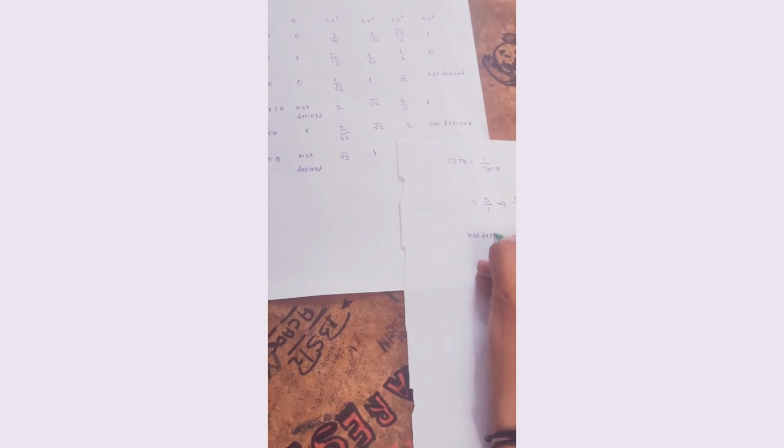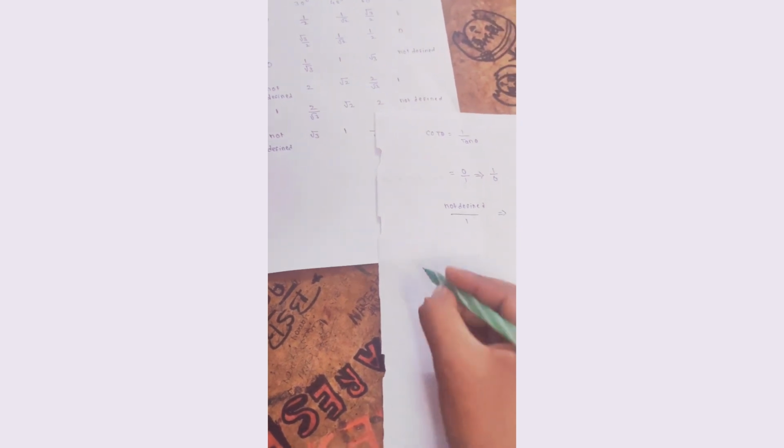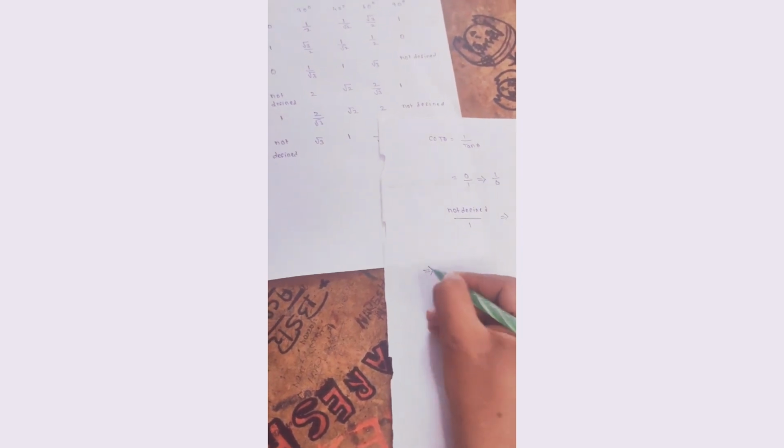So not defined is there. Not defined by 1 is there. The reciprocal will be 1 by not defined. So how do we get the reciprocal value of 1 by not defined?